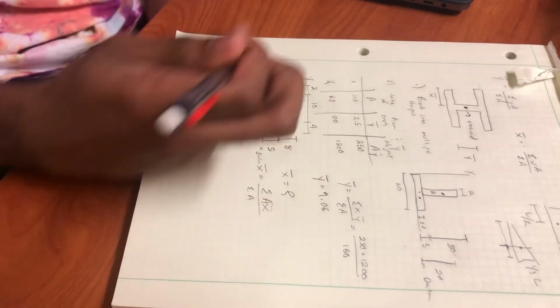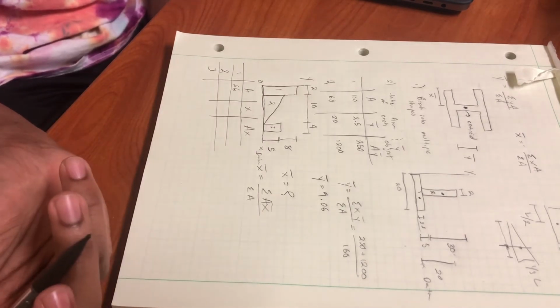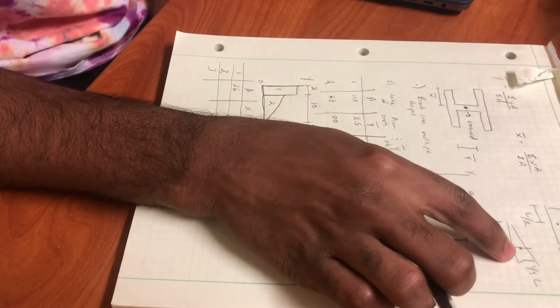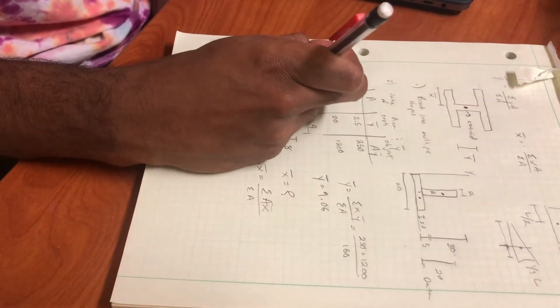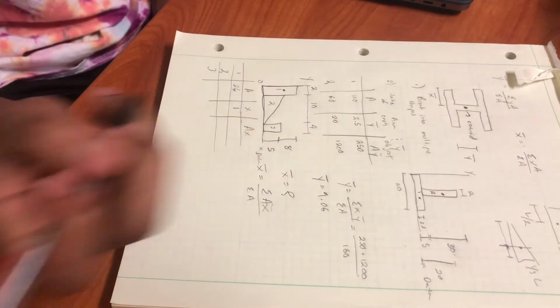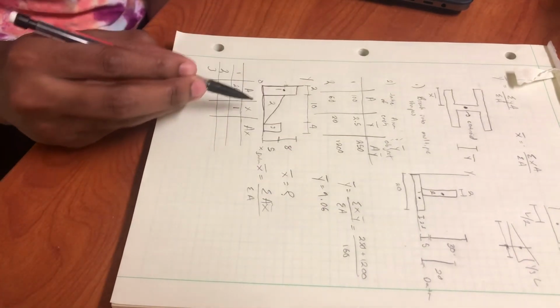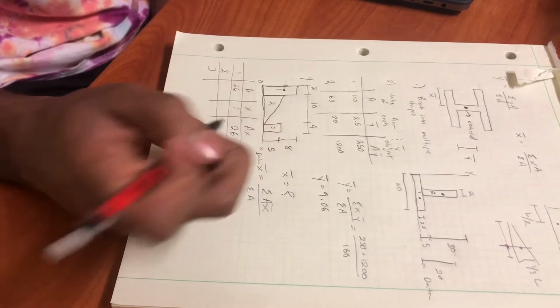The area of that is going to be 26. And we're looking for the x. For rectangles, half the length is the centroid, so it's going to be 1 for this case, because it's 1 away from the reference point. Then the A times x is just going to be 26, because you just multiply them together.